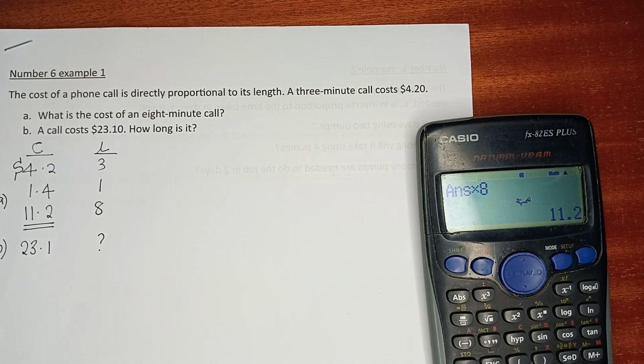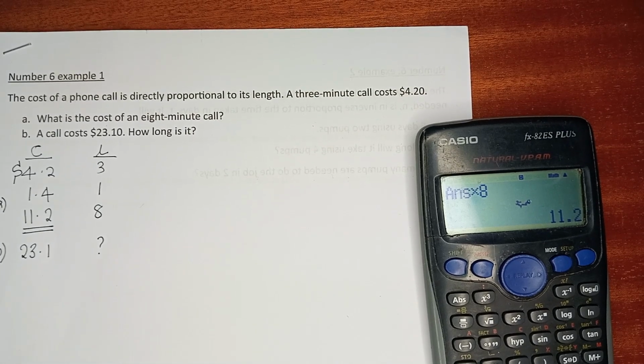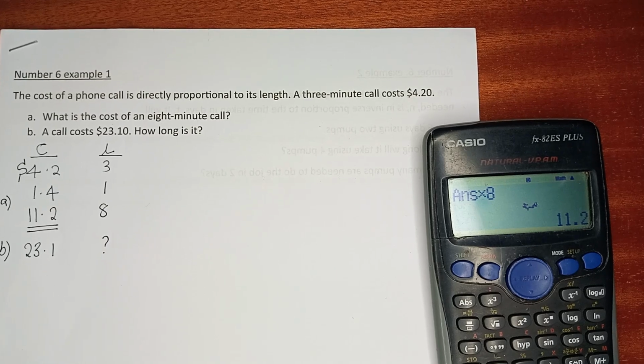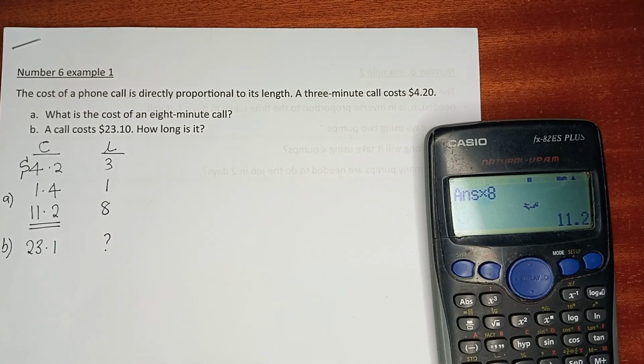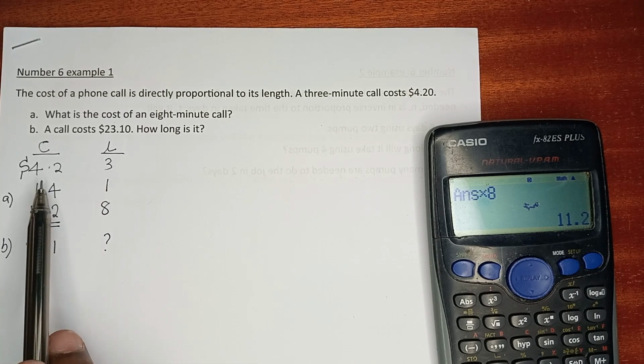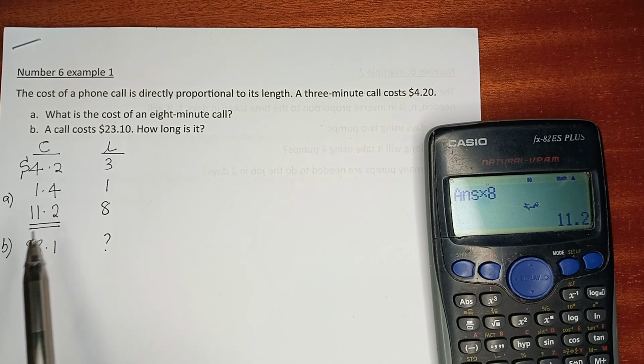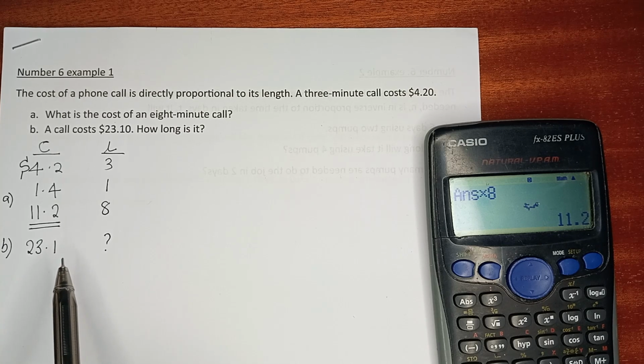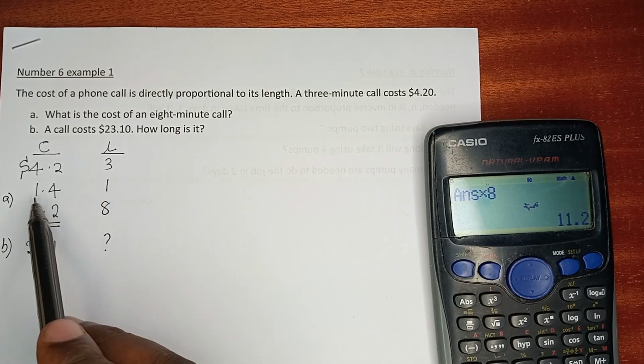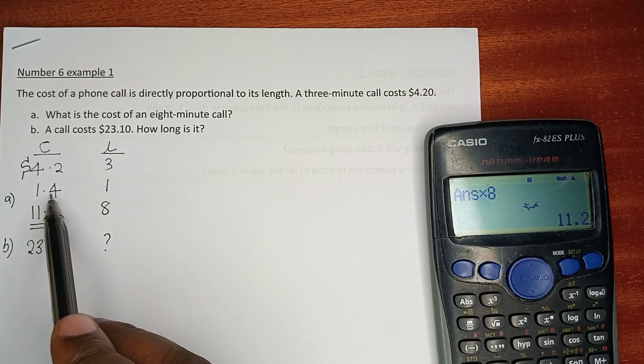What we need to do here is obviously understand that this call must be a long call, because a 3 minutes call is $4.2. This is 23.1. The best way here is to divide, because a 1 minute call is equivalent to $1.4.